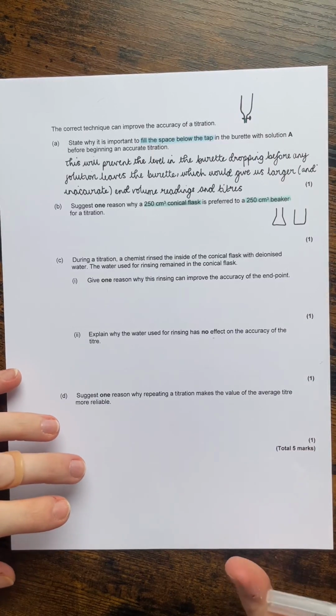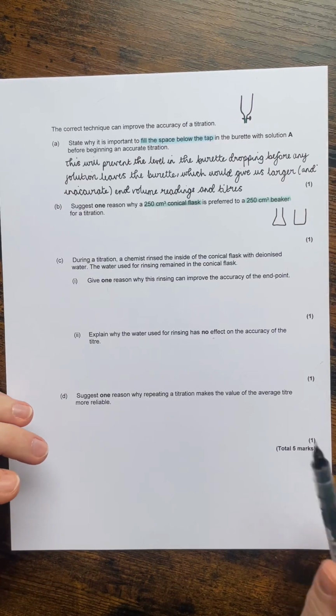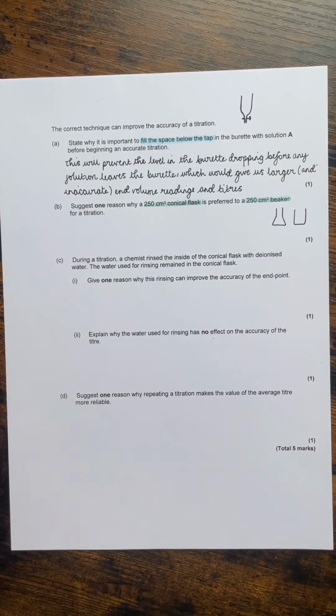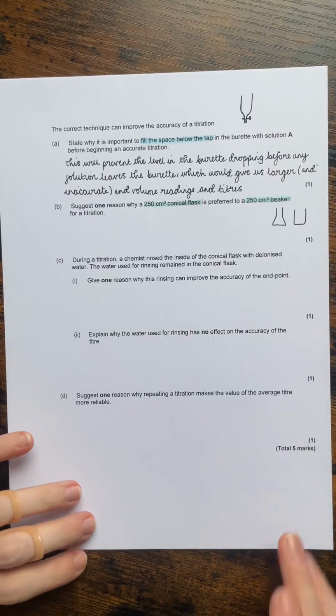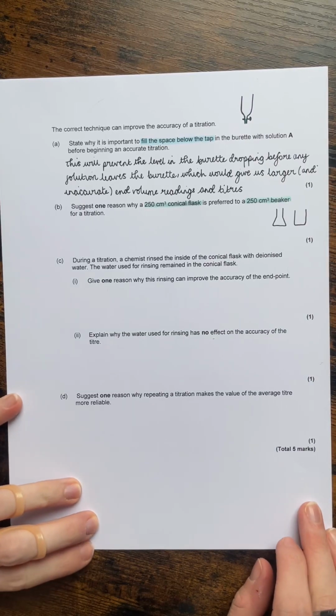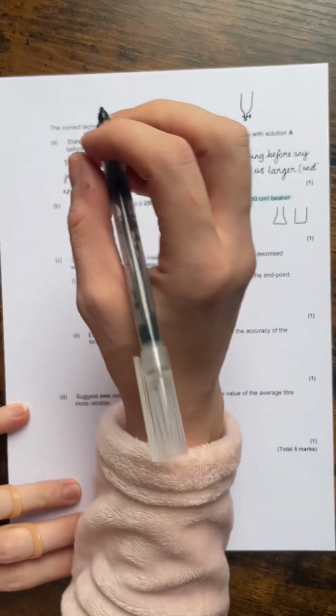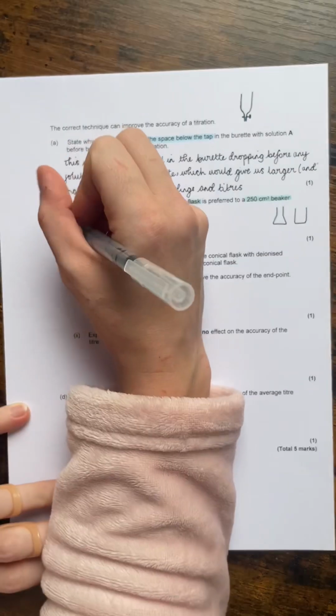And not only is that potentially a health and safety issue, from an accuracy of our titration point of view, that will change the volume that needs to be added from the burette to the conical flask to get neutralisation, and therefore we're going to get inaccurate values in any calculations that we do. So just one reason why the conical flask is preferred.